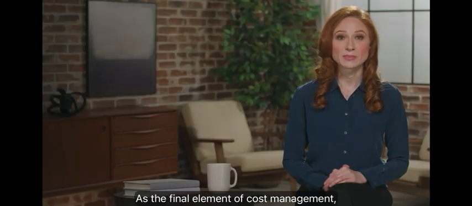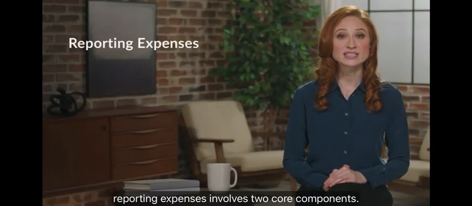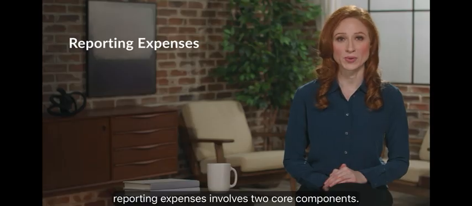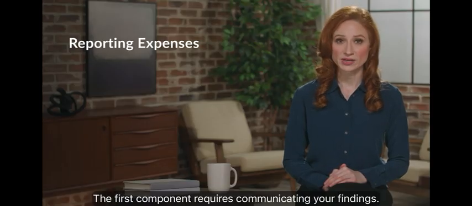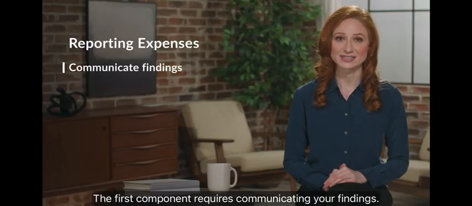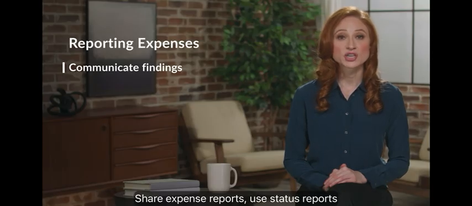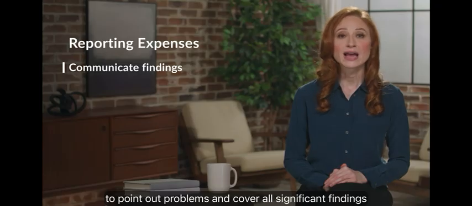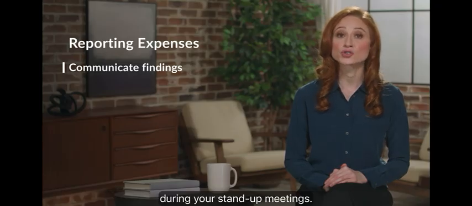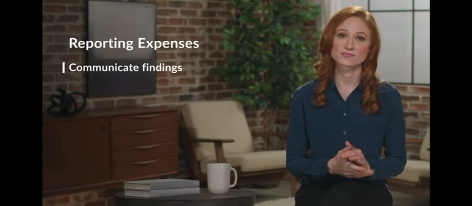As the final element of cost management, reporting expenses involves two core components. The first component requires communicating your findings. Regularly meet with your team and stakeholders. Share expense reports, use status reports to point out problems, and cover all significant findings during your stand-up meetings.